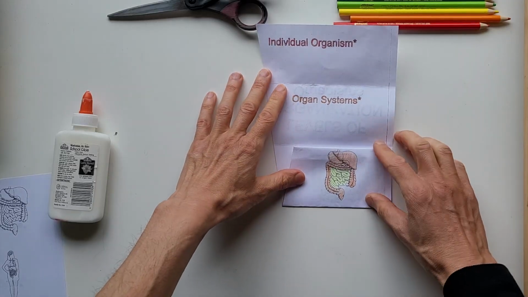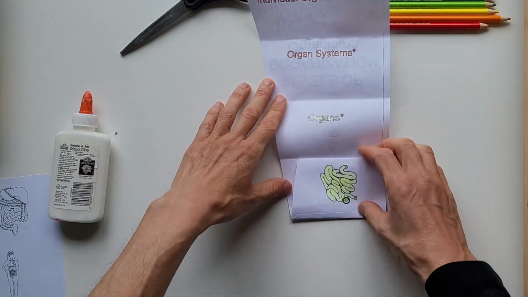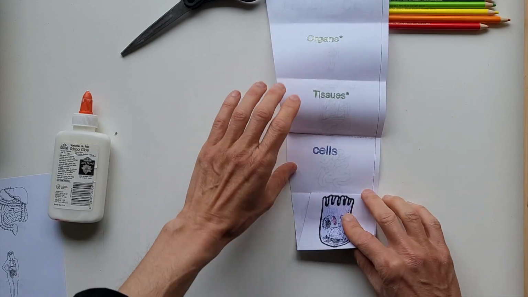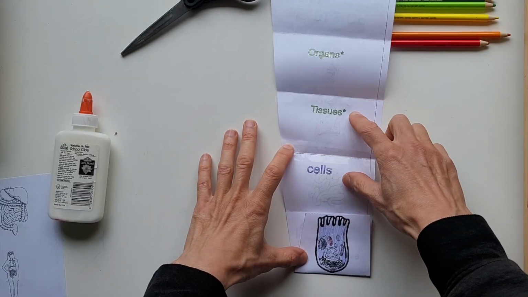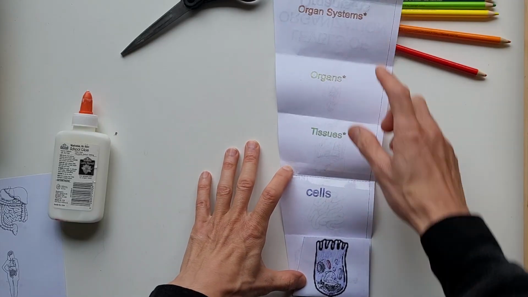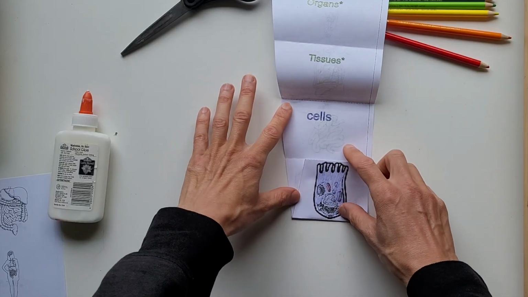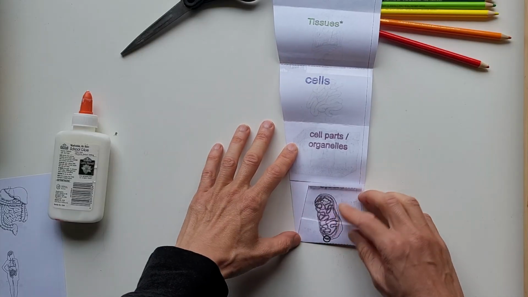And then below that level is an organ system. And below that is organs. And below that are tissues. And below that are cells, the fundamental unit of organization for all living things. That's why these other ones have asterisks, because not all living things have tissues, but every living thing has at least cells. And below cells, cells are made of cell parts and organelles.